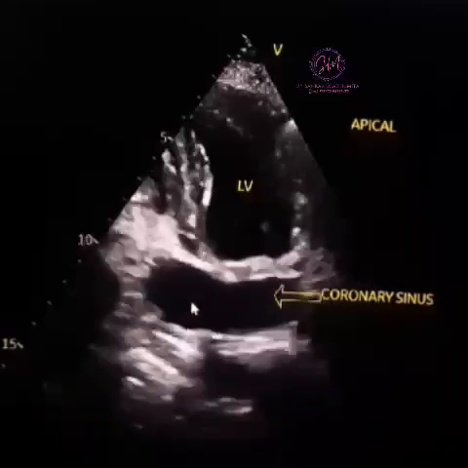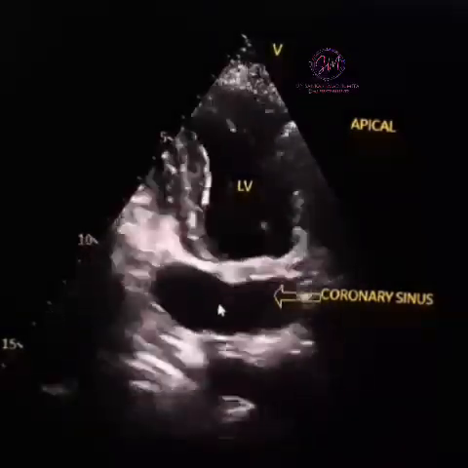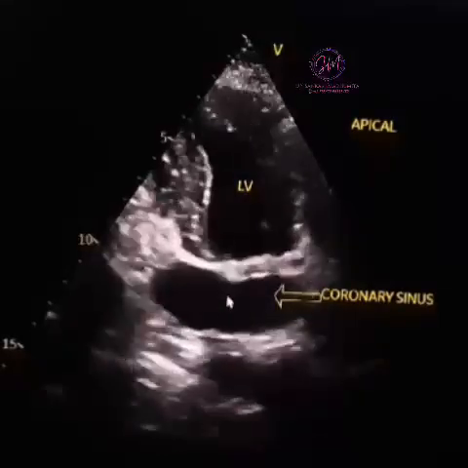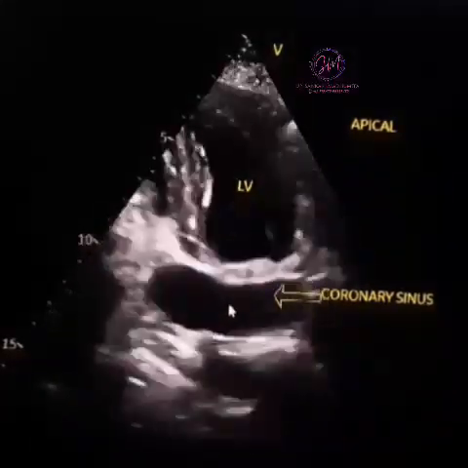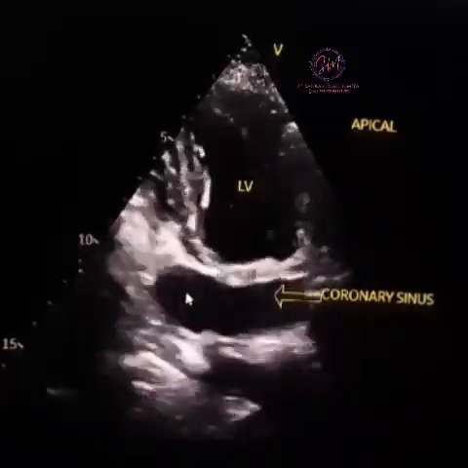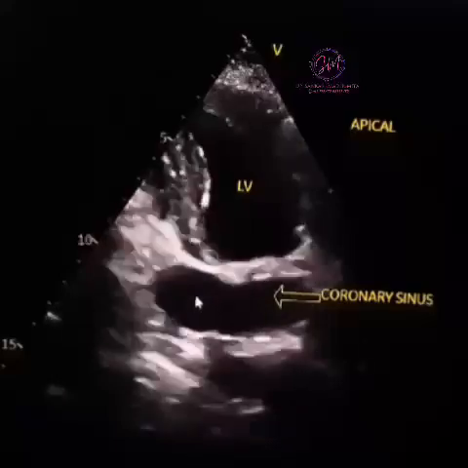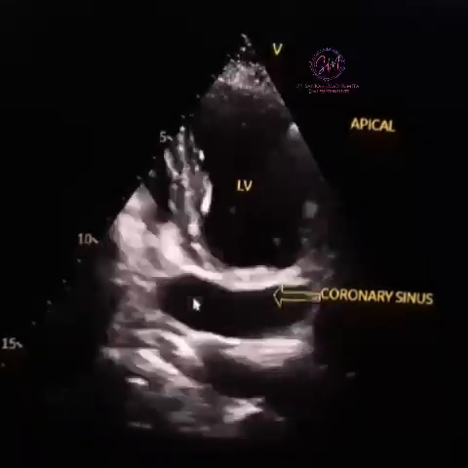It looks as if there is an atrial septal defect. Yes, there can be a true atrial septal defect, but in this case it is not an atrial septal defect but a dilated coronary sinus which is carrying left superior vena cava blood draining into the right atrium.